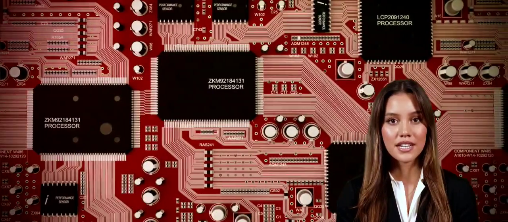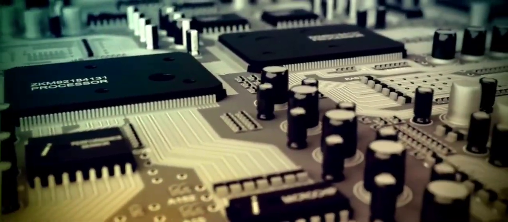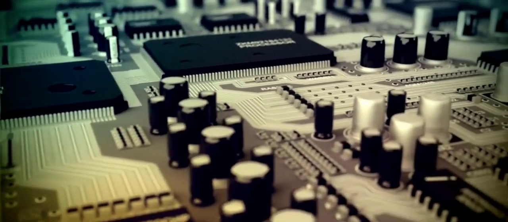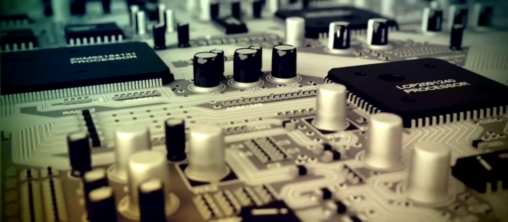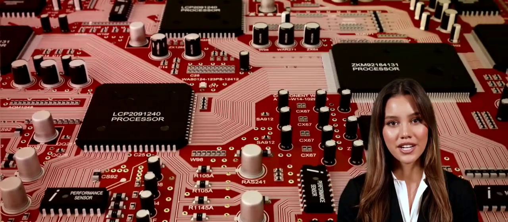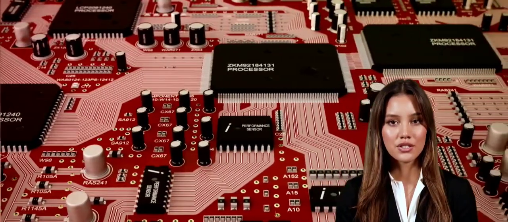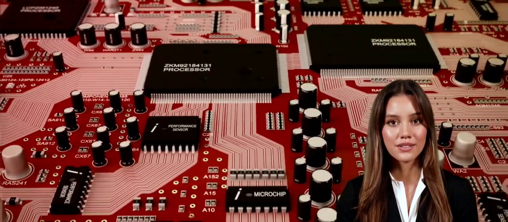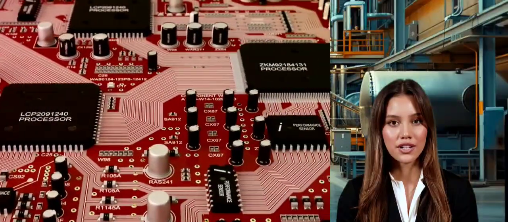So, how do transistors work? Let's take a closer look. A transistor has three layers: a base, a collector, and an emitter. When a voltage is applied to the base, it controls the flow of current between the collector and emitter. This allows the transistor to amplify or switch electronic signals. Transistors have a wide range of applications in modern electronics.